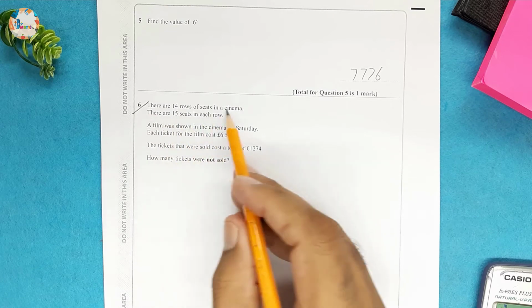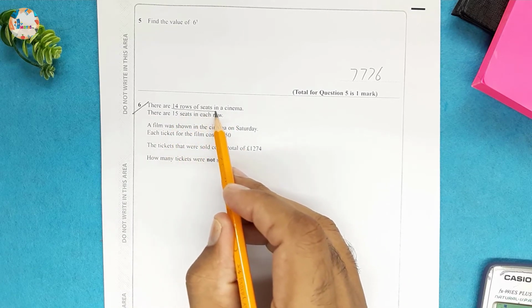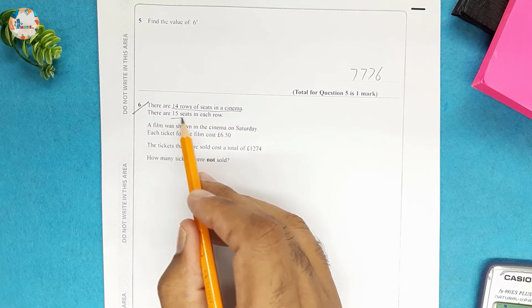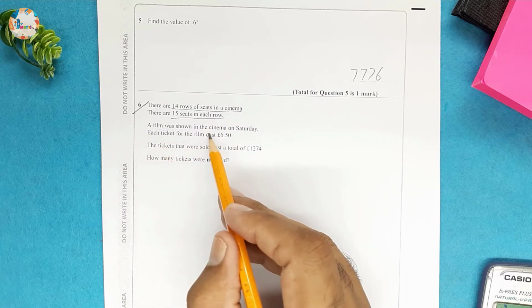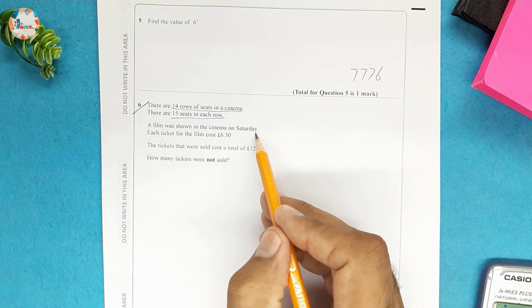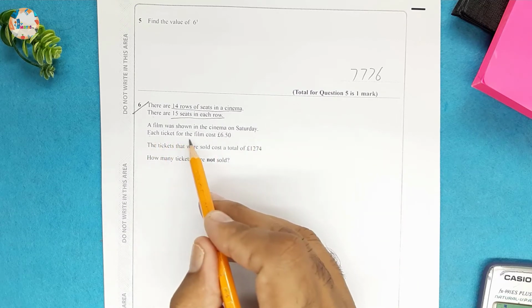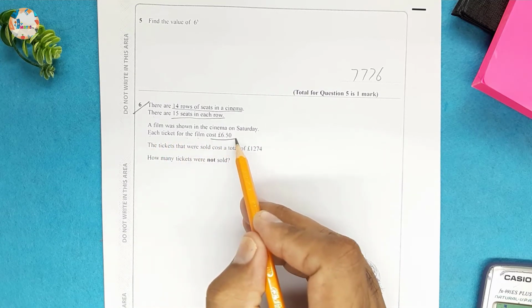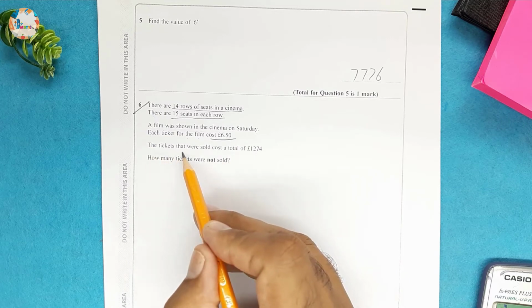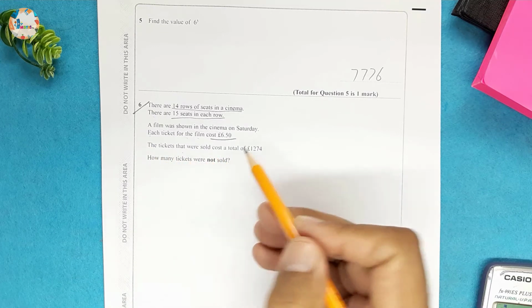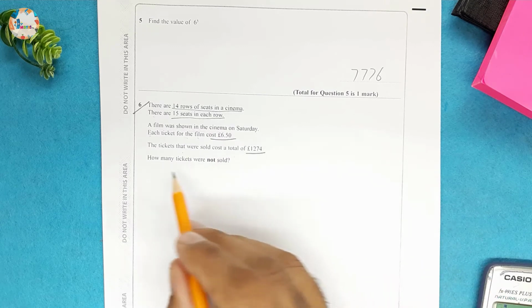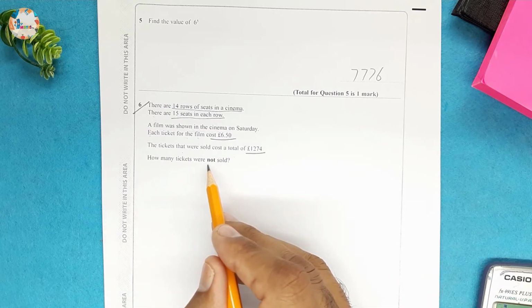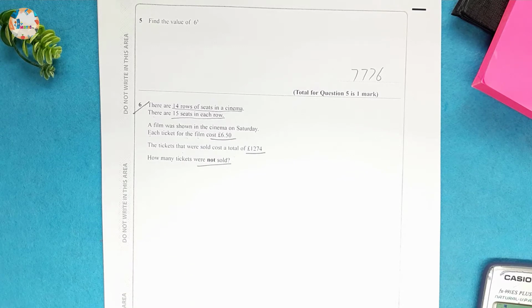Question number 6. There are 14 rows of seats in a cinema. There are 15 seats in each row. A film was shown in the cinema on Saturday. Each ticket for the film cost £6.50. The tickets that were sold cost a total of £1,274. How many tickets are not sold?